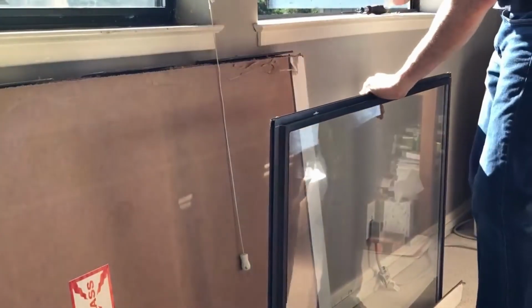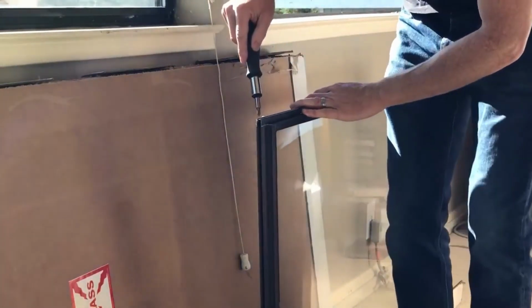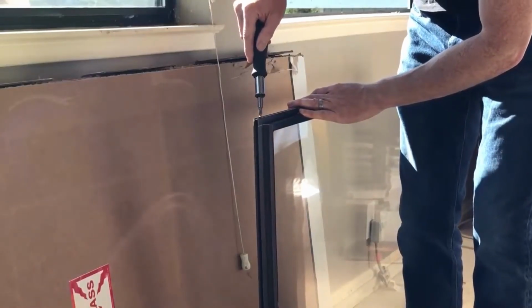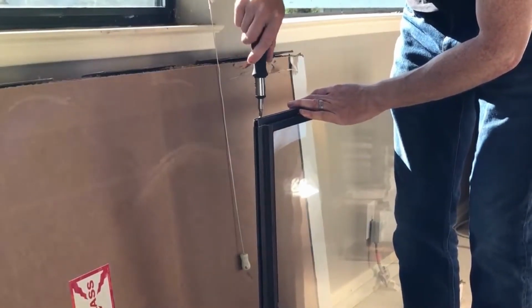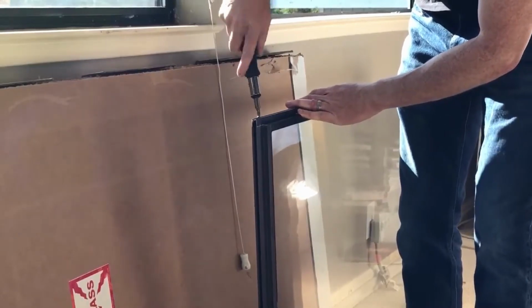This edge is the top edge. Like I said, I don't know if it's going to matter in the long run, but I just want to keep track.